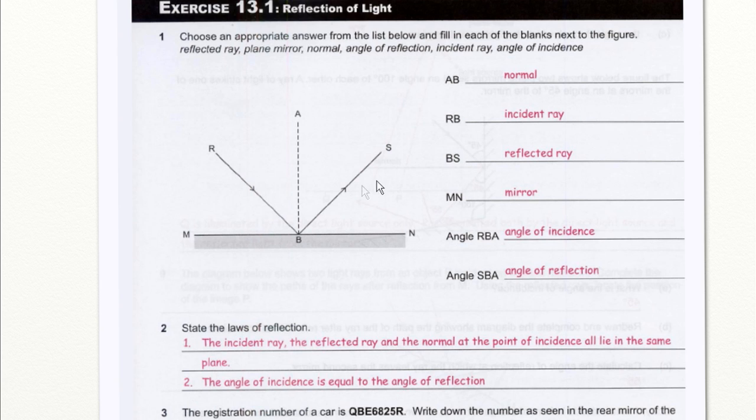For AB, this line is the normal and is perpendicular to the mirror. For RB, this is the incident ray whereby the ray hits the mirror. And BS is the reflected ray. MN obviously is a mirror. And the angle of incidence is RBA, between the incident ray and the normal. Okay, so this is the angle. And angle SBA is the angle of reflection. Okay, one thing to note, angle of incidence equals angle of reflection.